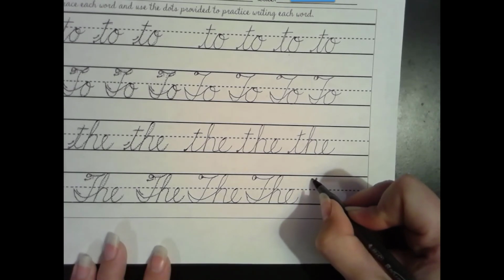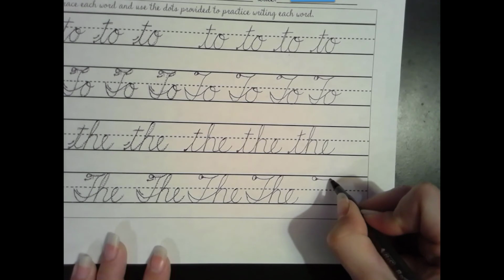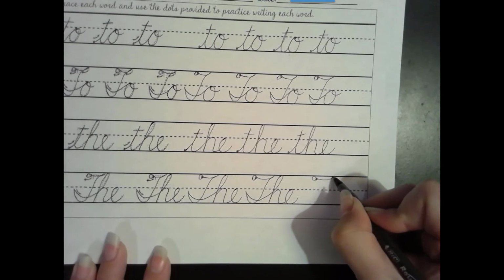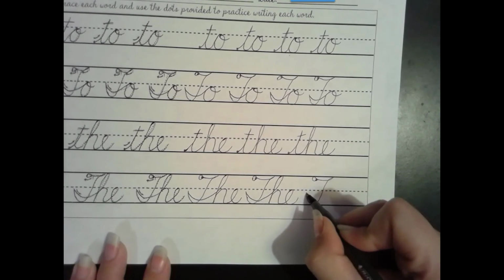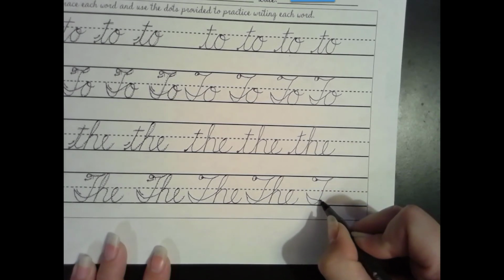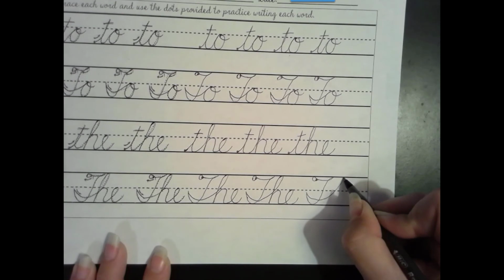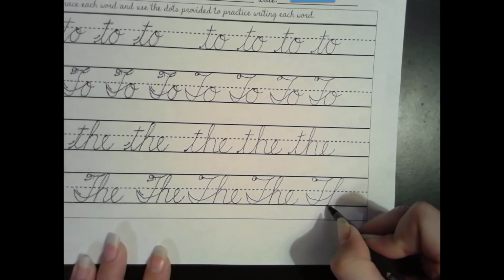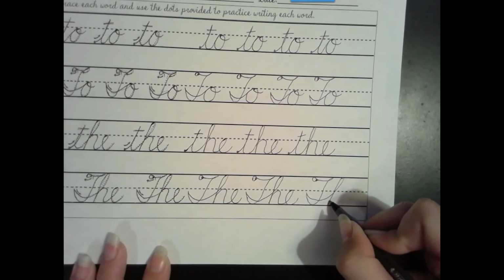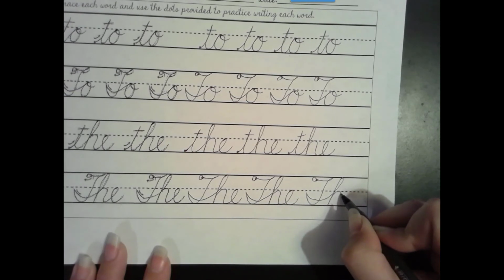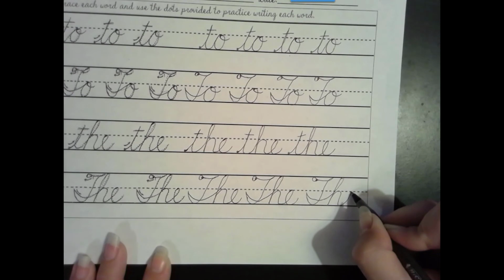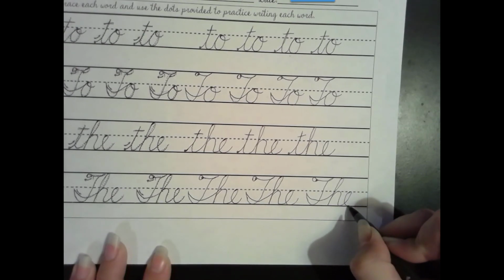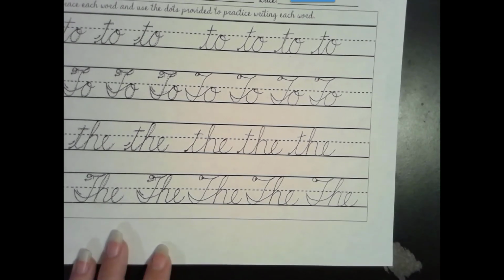Starting dot, I'm going to curve up, touch the top, retrace back down, curve, make a point, cross, slant up, loop back, retrace back up to the middle, down to the bottom, slant up to the middle, loop back, touch the bottom, make your tail.